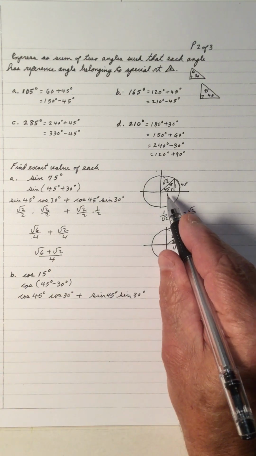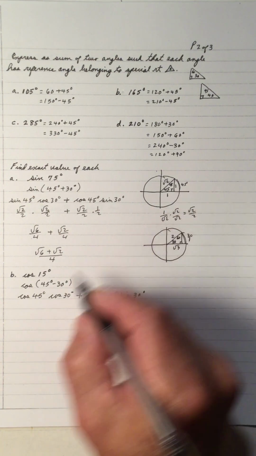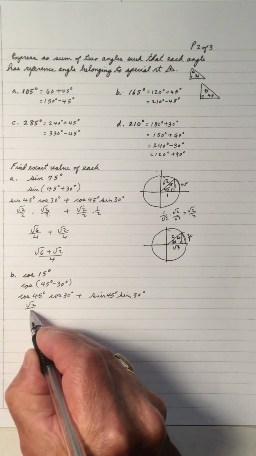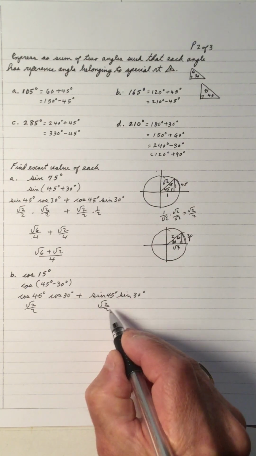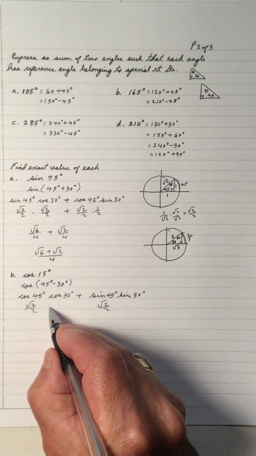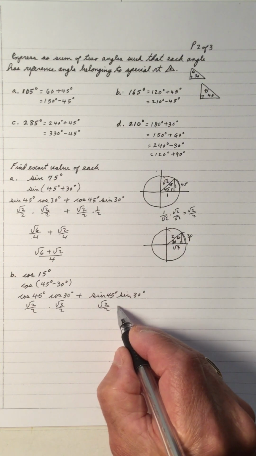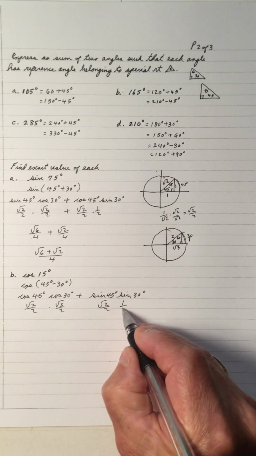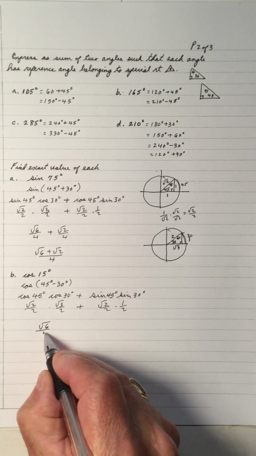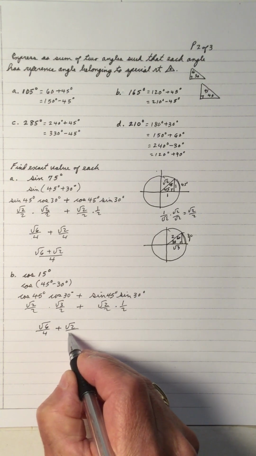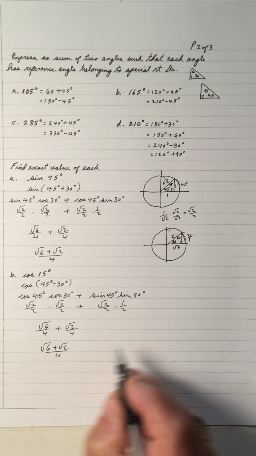So again, using these up here, same triangles, the cos of 45 is 1 over root 2, which is root 2 over 2. The sine of 45 is 1 over root 2, which is root 2 over 2. The cos of 30 is root 3 over 2, cos adjacent over the hypotenuse. And the sine of 30 is 1/2. We have the addition, multiply, we get root 6 over 4 plus root 2 over 4. So that's root 6 plus root 2 over 4.